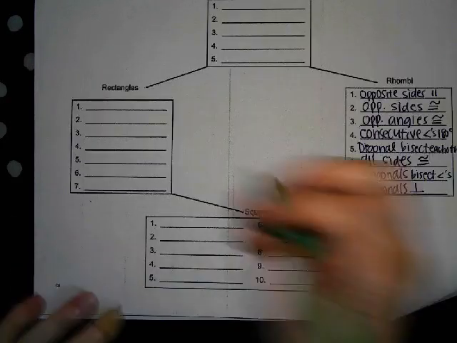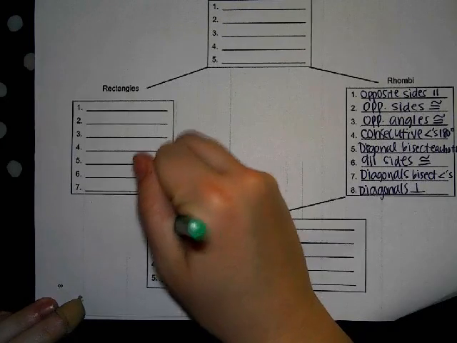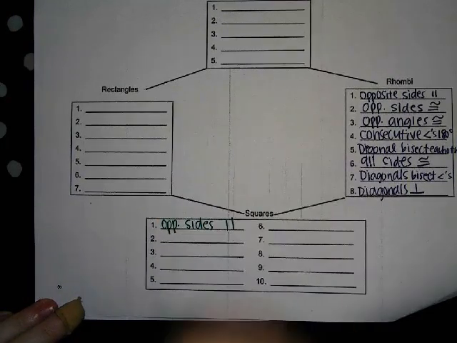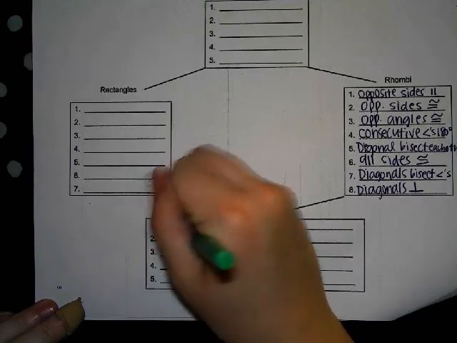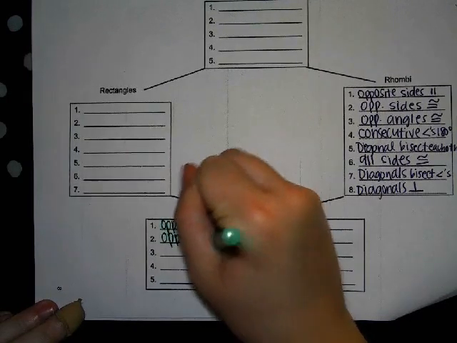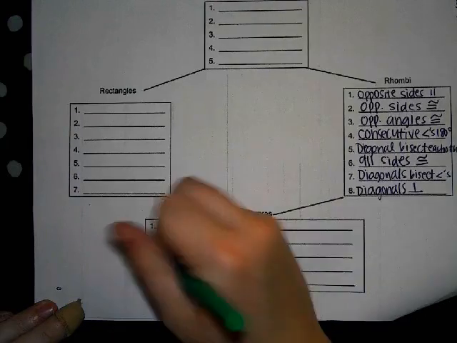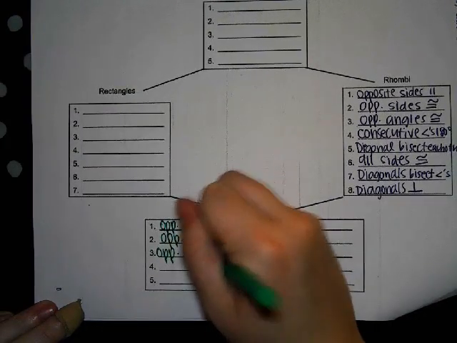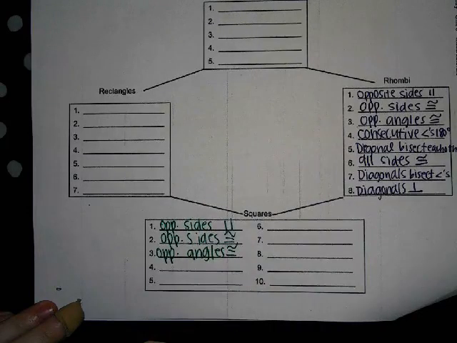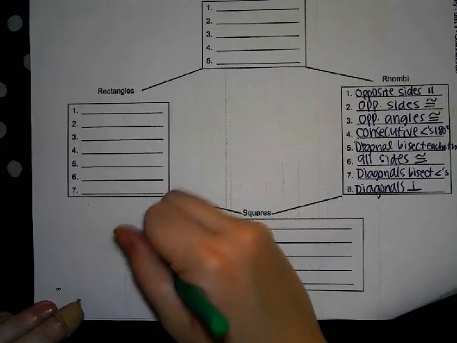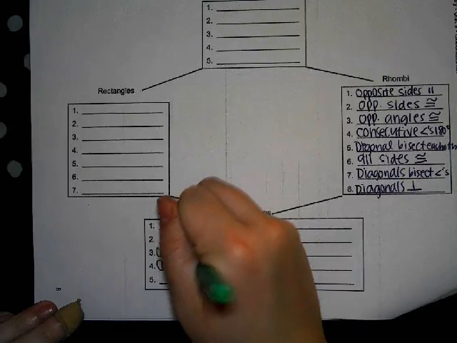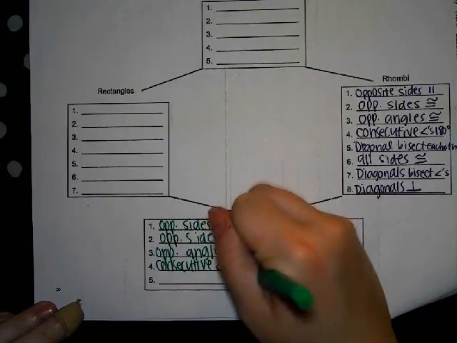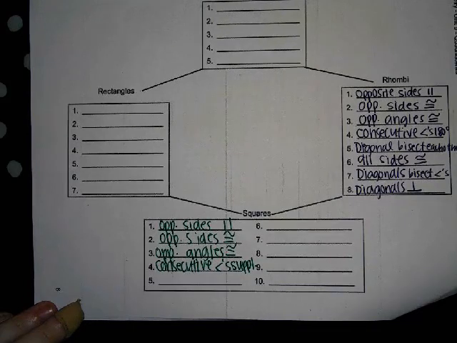So my parallelograms up here, opposite sides were parallel, opposite sides were congruent, opposite angles are congruent, consecutive angles are supplementary, or 180.